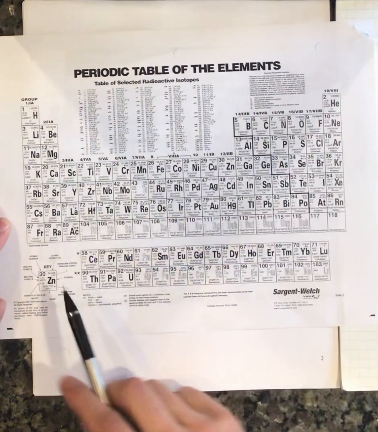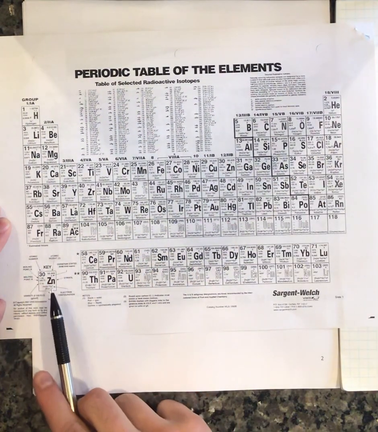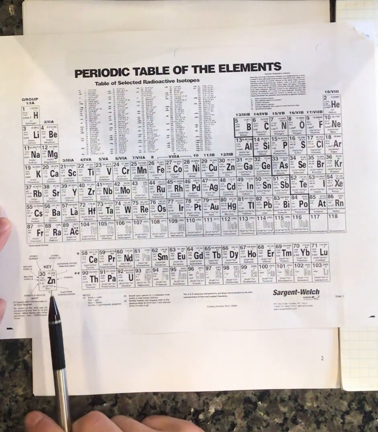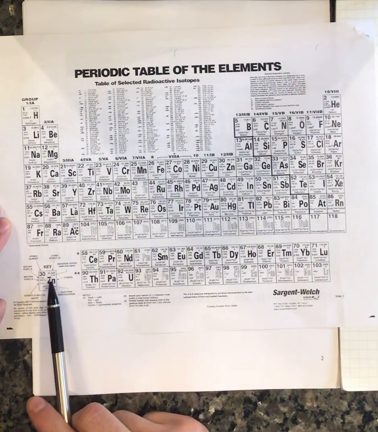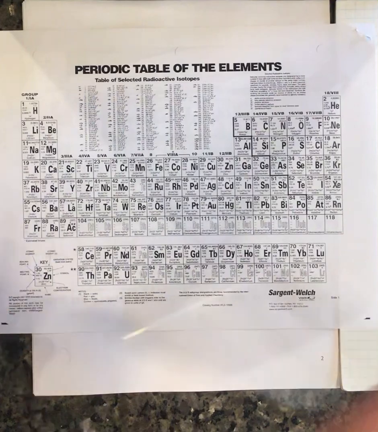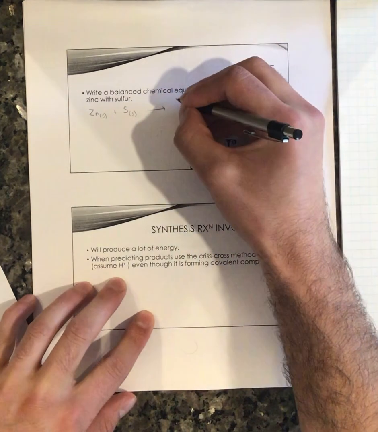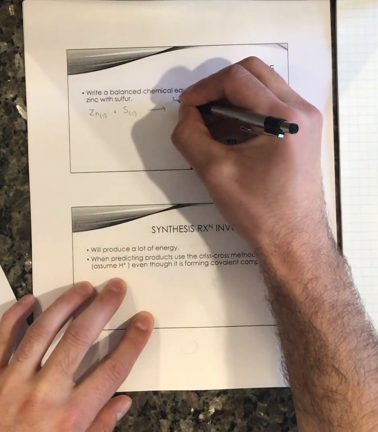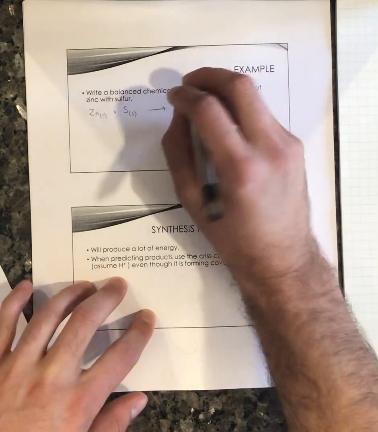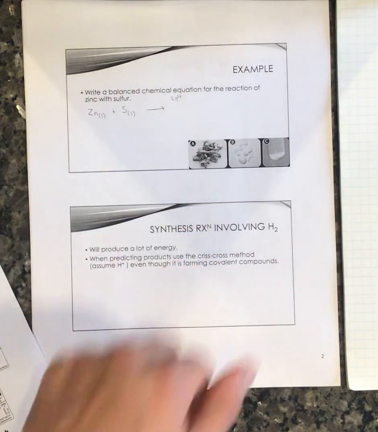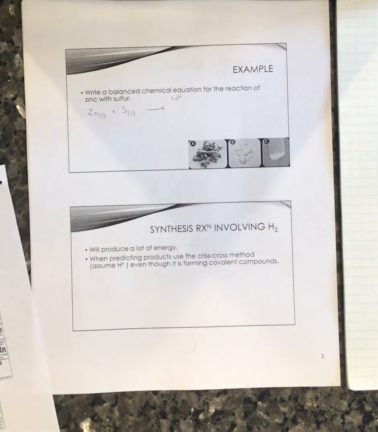If you're not sure about that, you can take a look at the key, which is on the bottom right-hand side, and you take a look at oxidation states, and that is what tells you what your charges are. So zinc is a 2. So I'm going to go back here, and I'm going to put it up top. Zinc makes a 2 positive charge, just like that. That's a Zn2+.